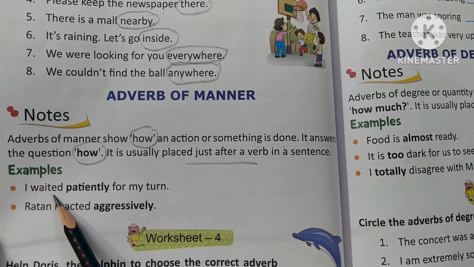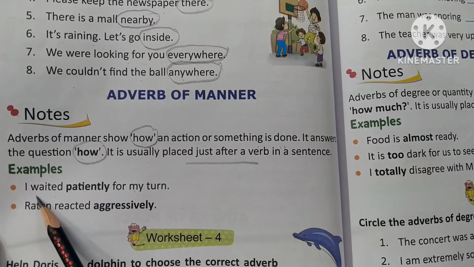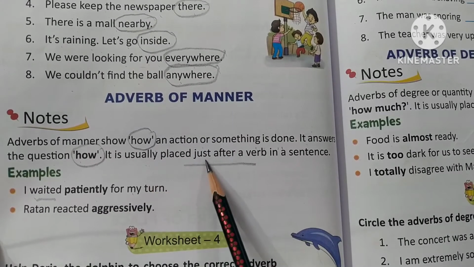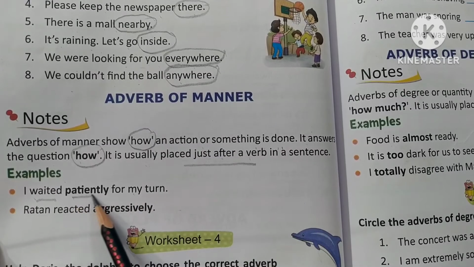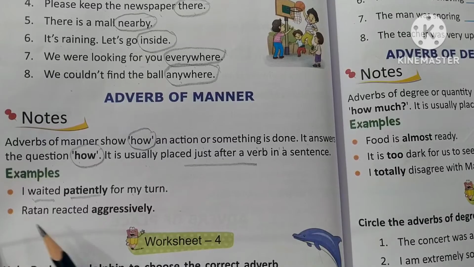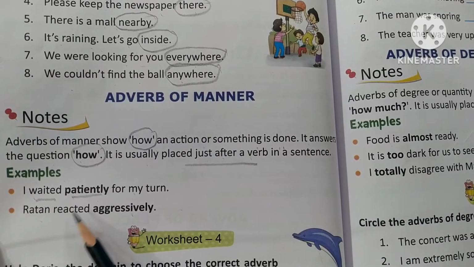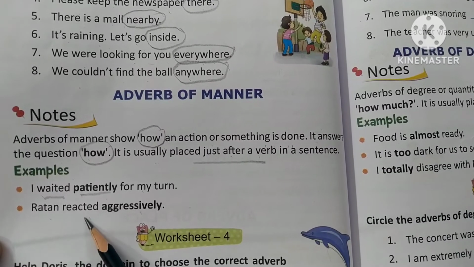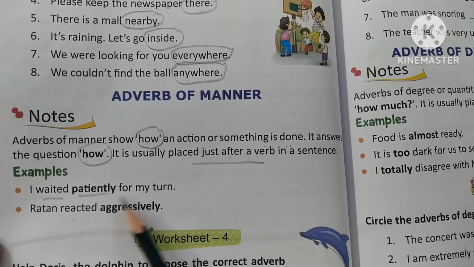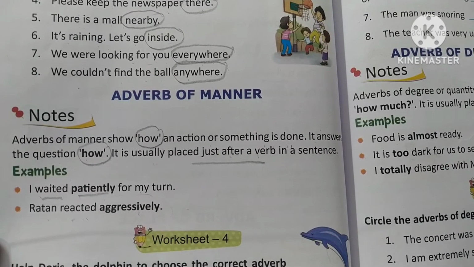Example, I waited patiently for my turn. Which is the verb here? Waited is the verb. And we know that the adverb of manner is placed just after a verb. So patiently is the adverb of manner placed after the verb waited. Ratan reacted aggressively. Now reacted is the verb or a doing word, and we use the adverb of manner just after reacted. That means aggressively or angrily is the adverb of manner over here.